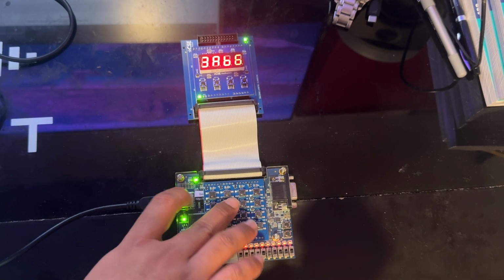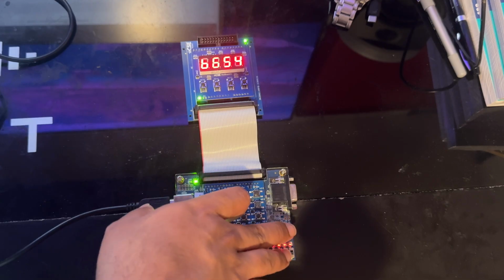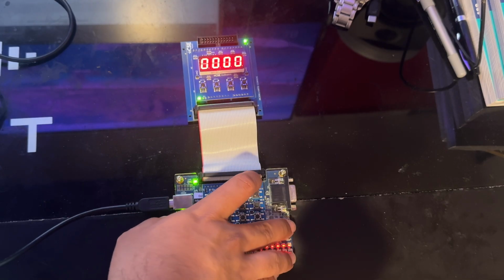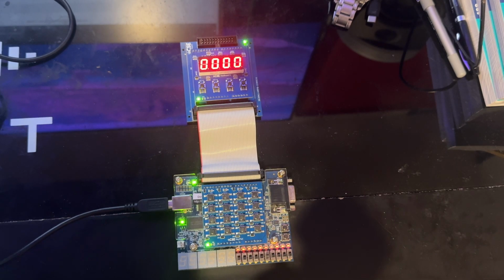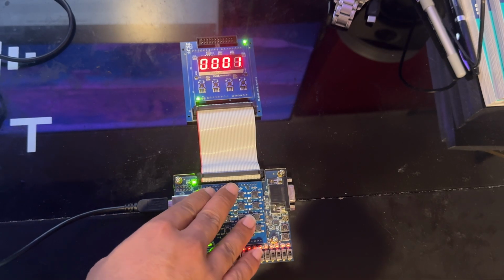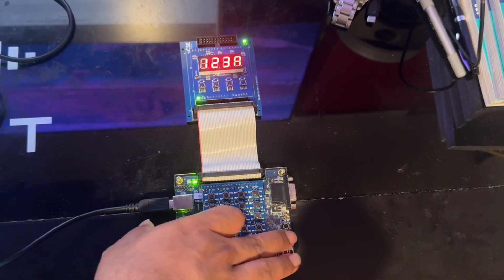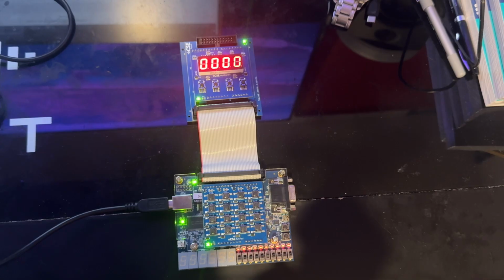This is still in BCD mode. I just showed you that this button, or key 1, is used to reset. So this is still in BCD mode. Key 1 is used to reset. And now this is going to be in hex mode.